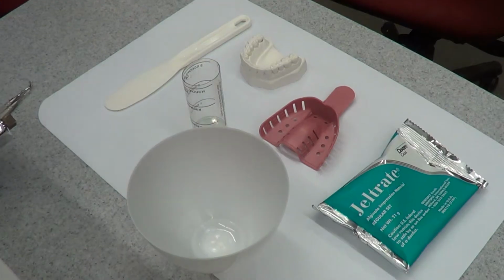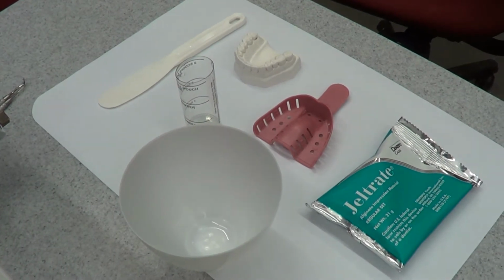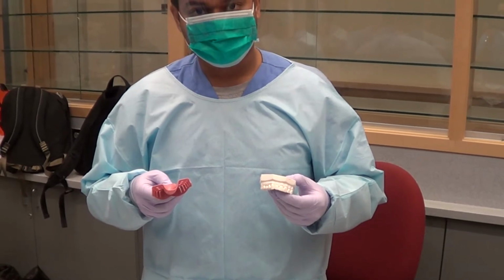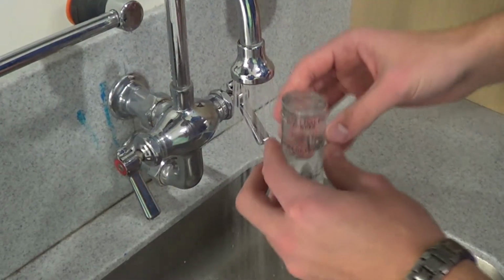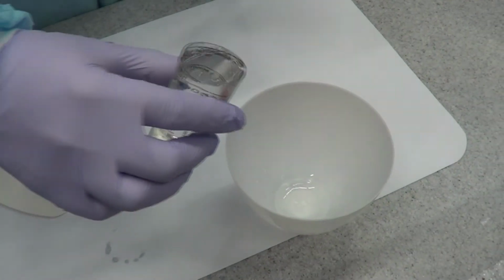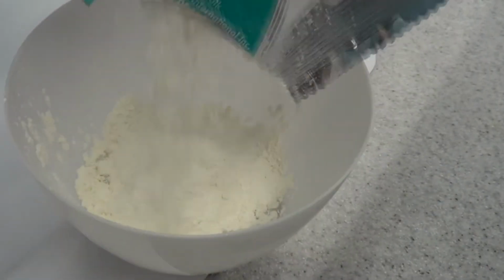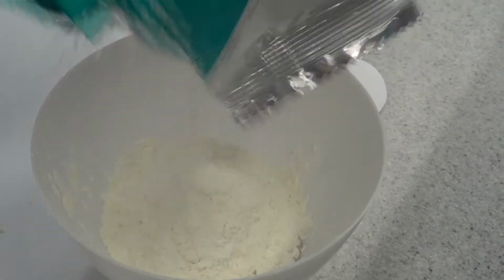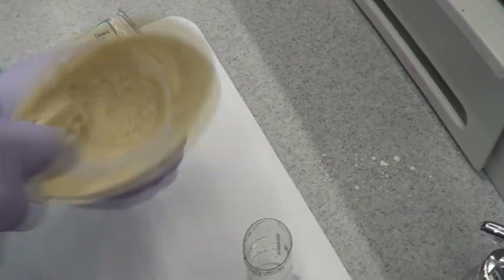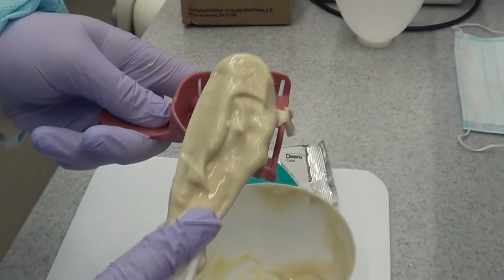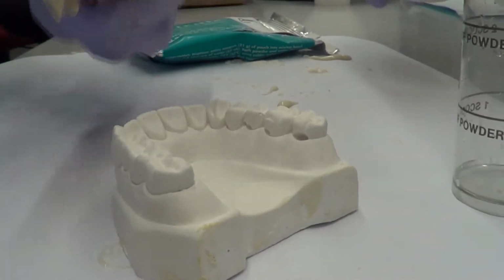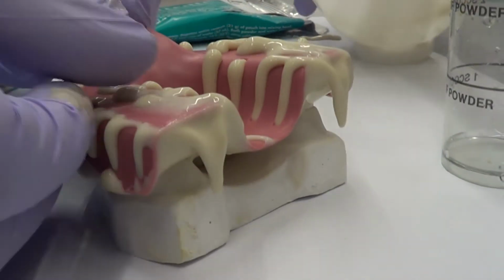To begin, we will start by taking an alginate impression of our plaster model. This will simulate taking an impression on a patient. First, fill the graduated cylinder with water and add it to the mixing bowl. Then, add your impression material. Mix the alginate until you have reached a smooth consistency and quickly add it to the impression tray. Place the impression tray with the alginate over the plaster cast and allow the alginate to set.